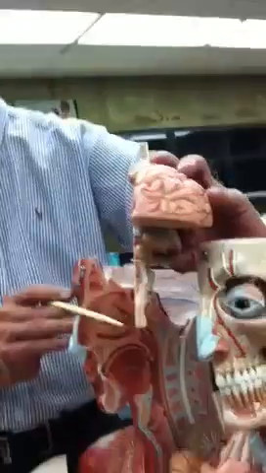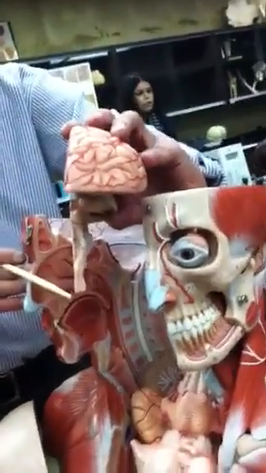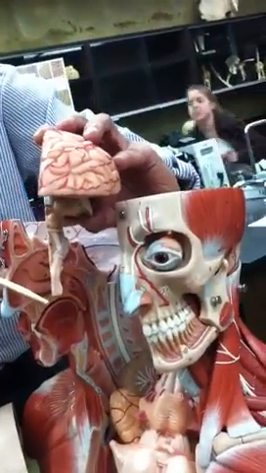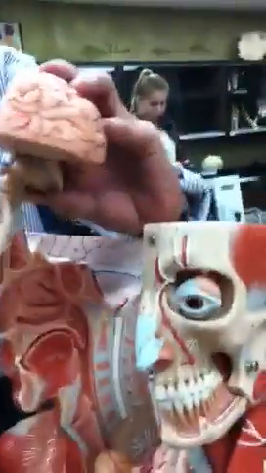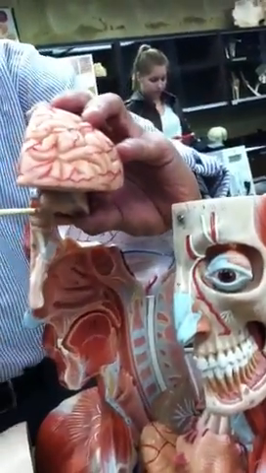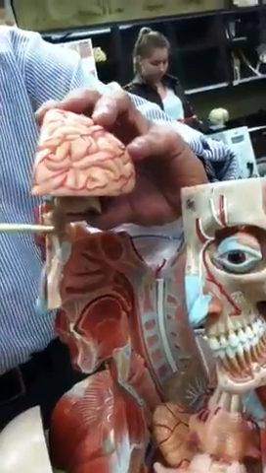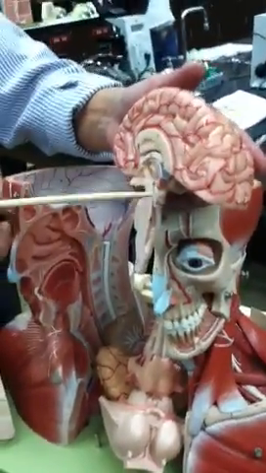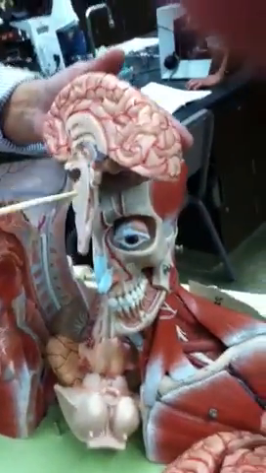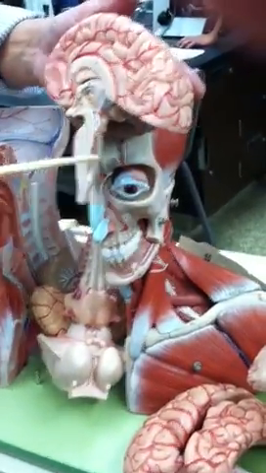Posterior to the cerebral aqueduct, what do we have? Corpora quadrigemina. Each individual. Very good. Excellent. Right? Now, we're done with this region, right? And then we're done with this region. Now we're done with this region. Now we move to this region.